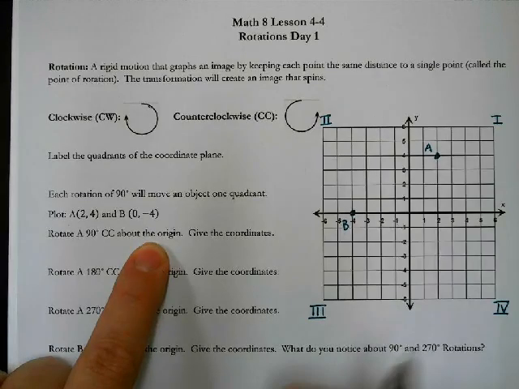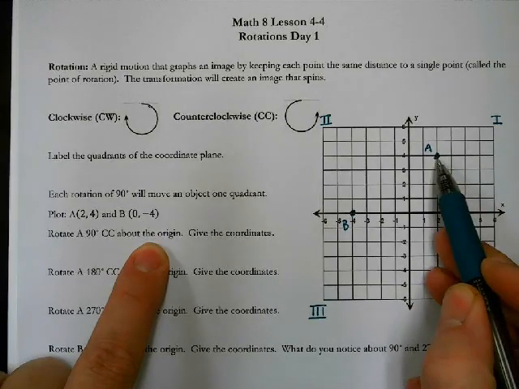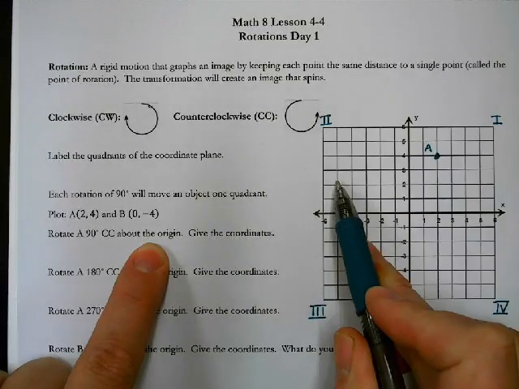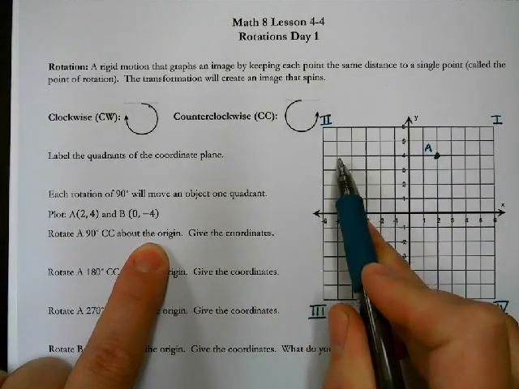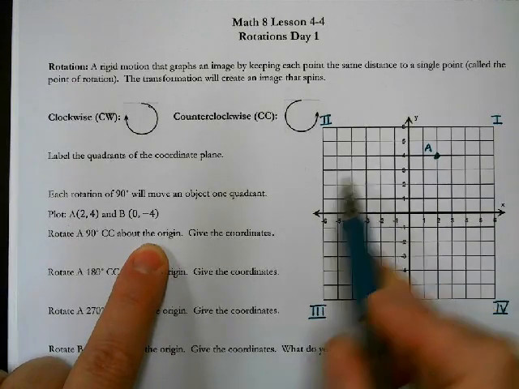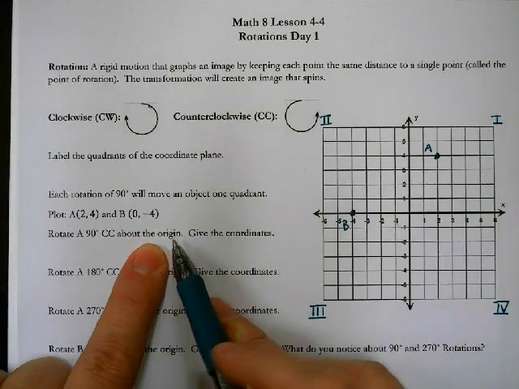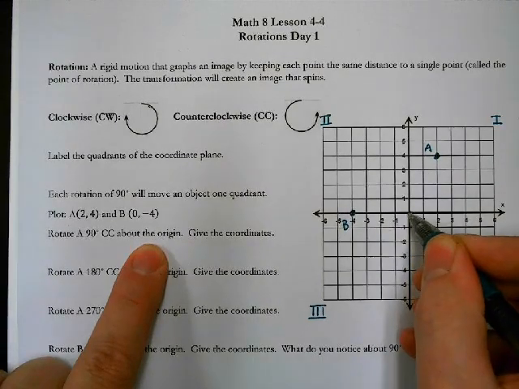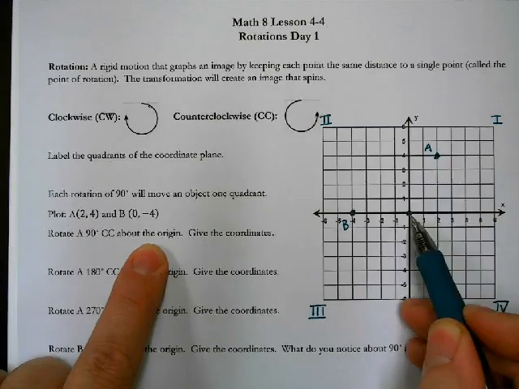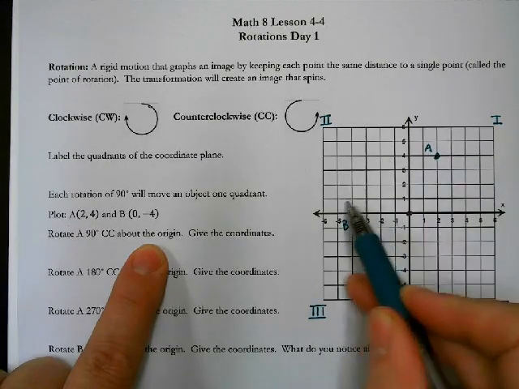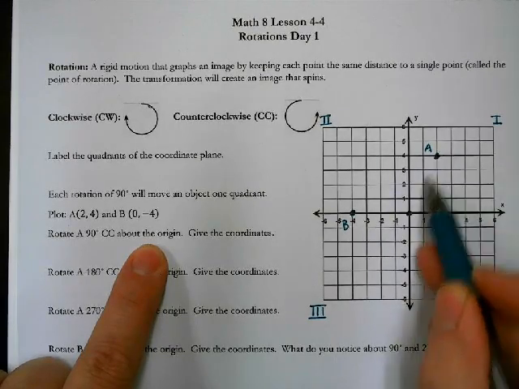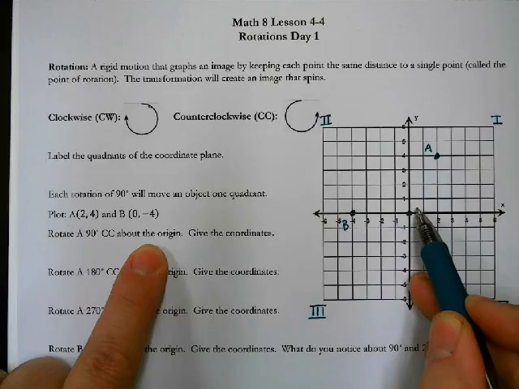Okay. So A is in this quadrant. I want to go counterclockwise, so I'm going to go in this direction. So if I go 90 degrees, I'm going to show up in this quadrant. But where in this quadrant? Now, when it says about the origin, it means this is my spinning point. I'm starting at this point, and this is what everything is going to spin around. So when I spin around this point, I have to keep the same distance every time I spin it.